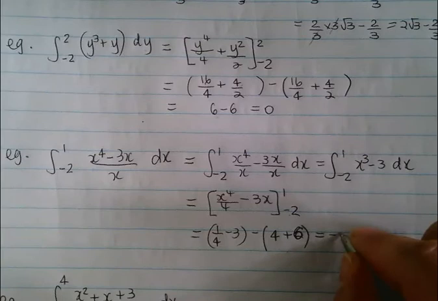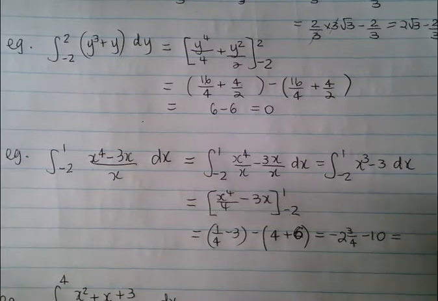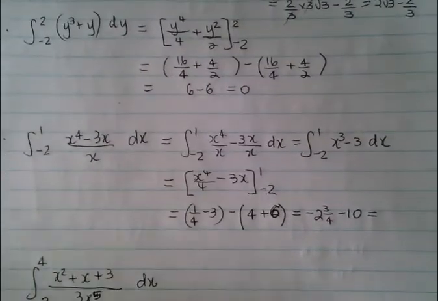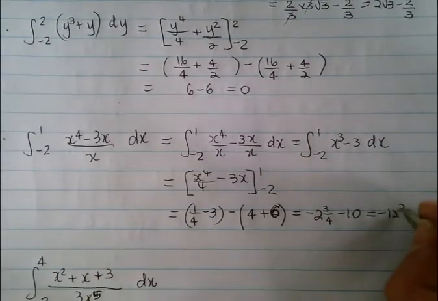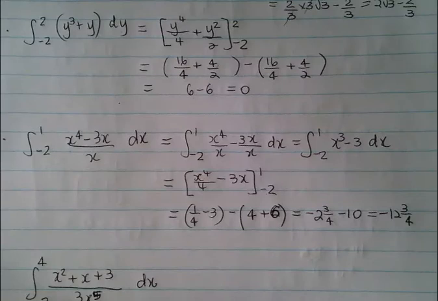It's negative 2 3/4, isn't it? Minus 10. Oh, it's negative 12 3/4. Is that right? Which is, and if you want to write it as an improper fraction, you can.